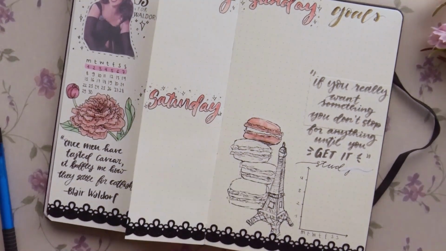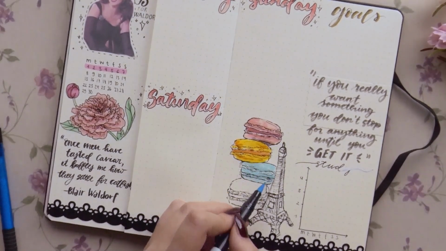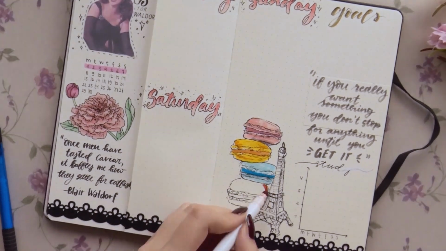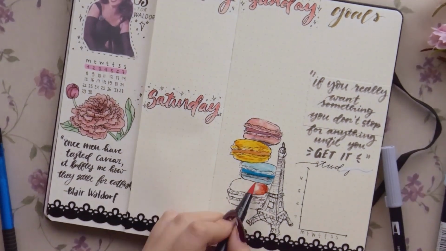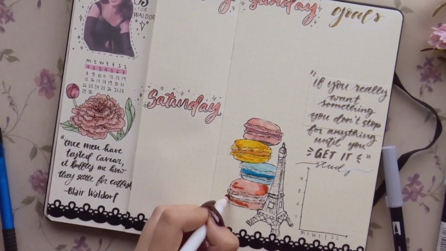And after I drew everything, I colored it in with some pastel colors that I think just look so cute, and it just is something that Blair would have, I think, in a planner. It just is perfect for her.